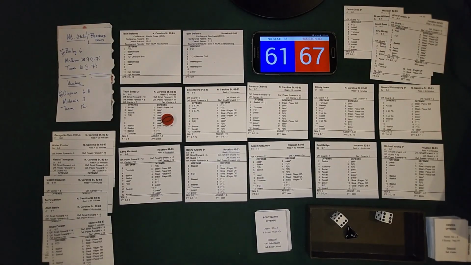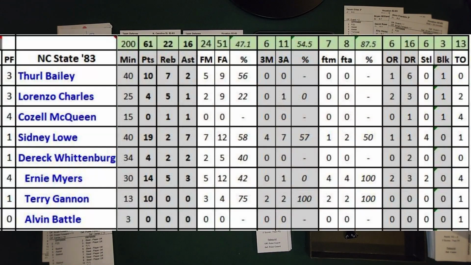Quickly looking at the final stats, NC State was led by 19 points from Sidney Lowe. He had 4 steals. He had 7 assists. He did everything. Wittenberg only got 5 shots off in his minutes tonight. Had 4 points. Ernie Myers 14. Terry Gannon 10 off the bench. Thurl Bailey 10 on 5 of 9 shooting. Just didn't get the ball too much.